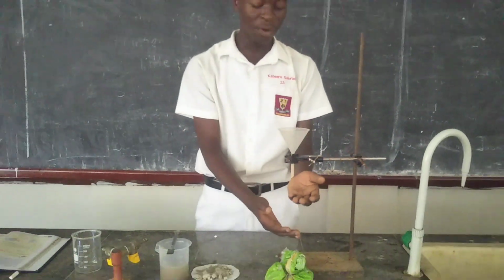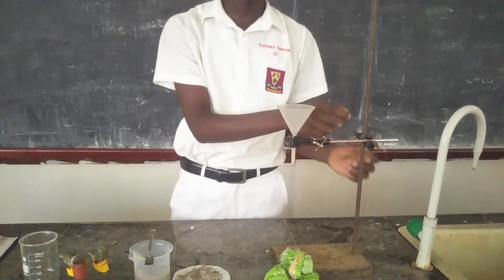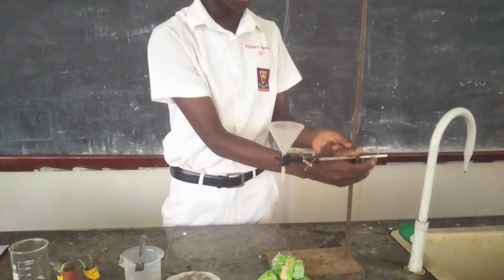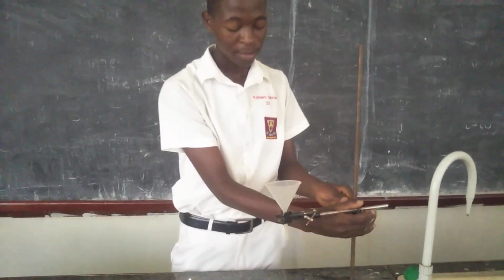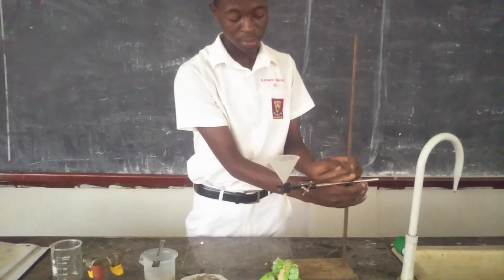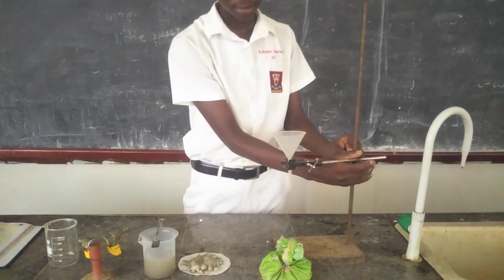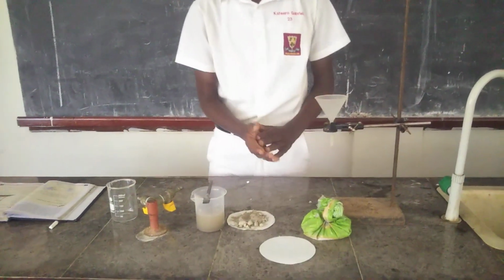But as you see, the level of this funnel from the ground is a bit high, so I have to reduce the length of the funnel from the ground. By reducing it, I just need to get this clamp down a little bit, like here. Yes, here it will be good for us. So I've just reduced the length of the funnel from the ground.